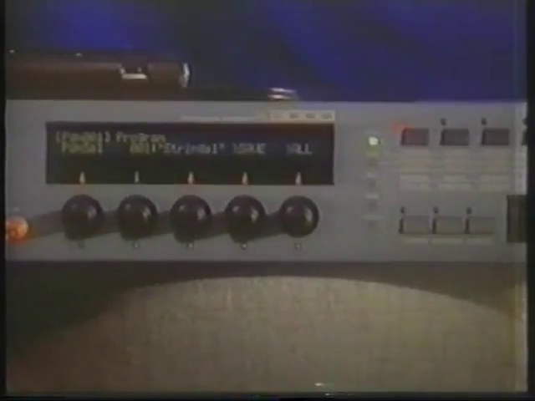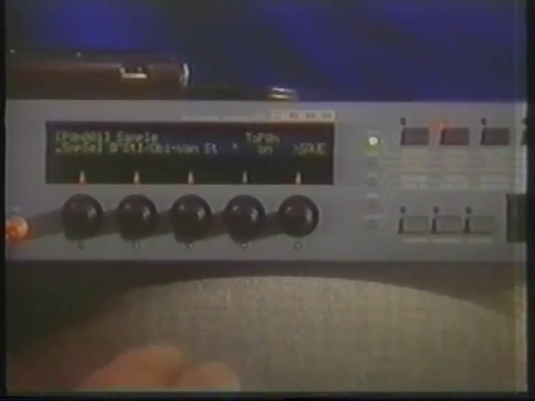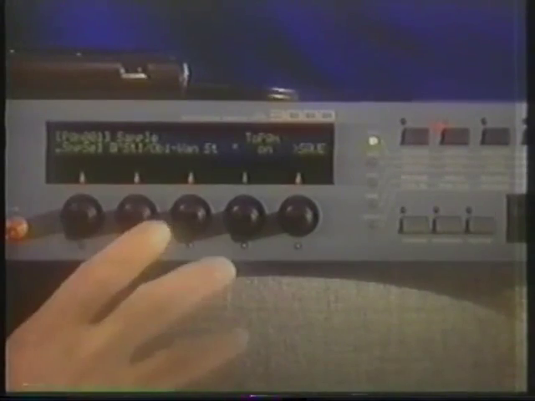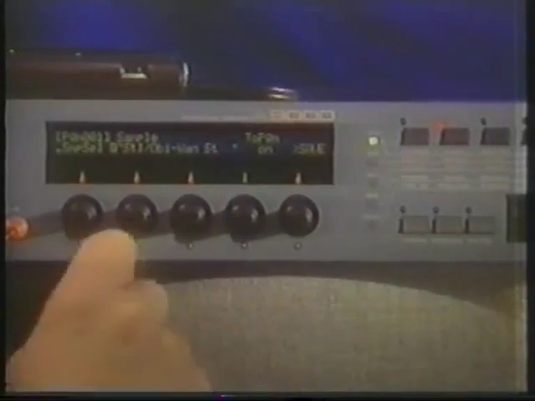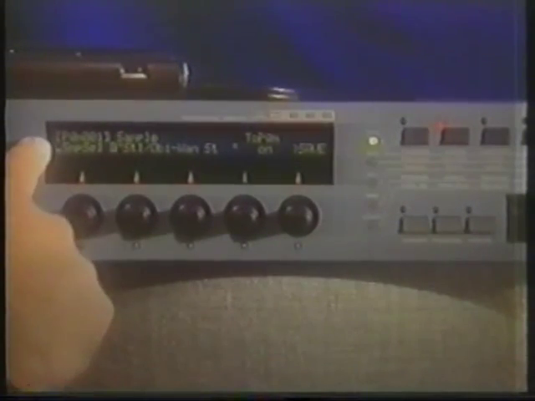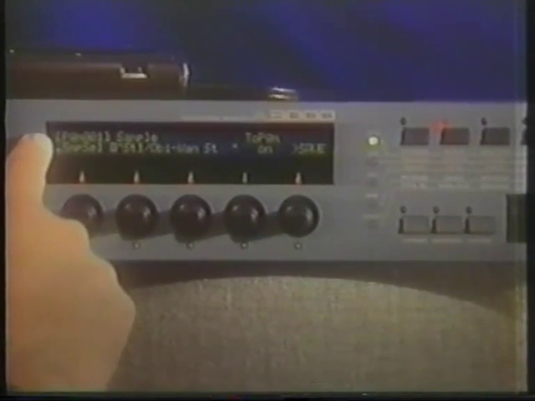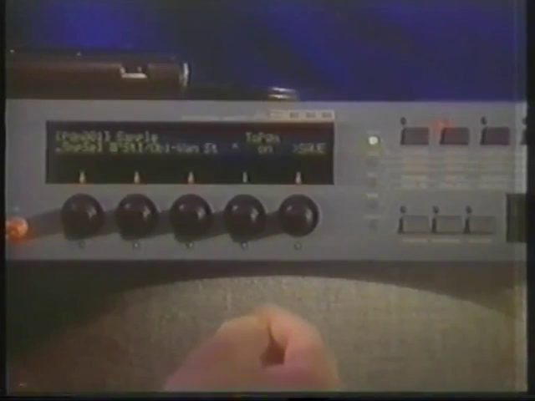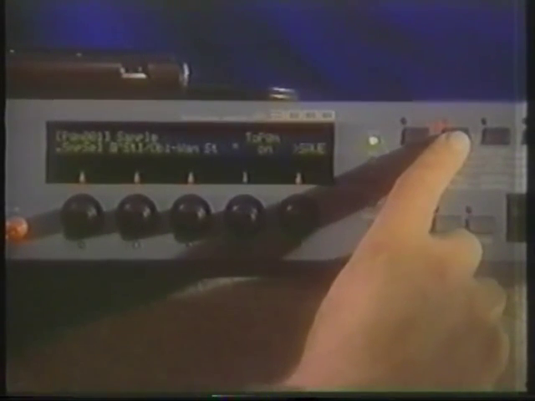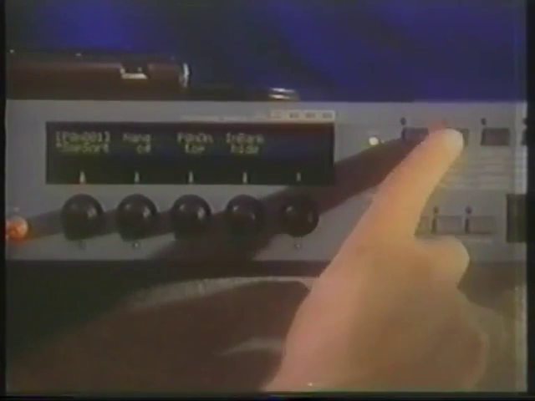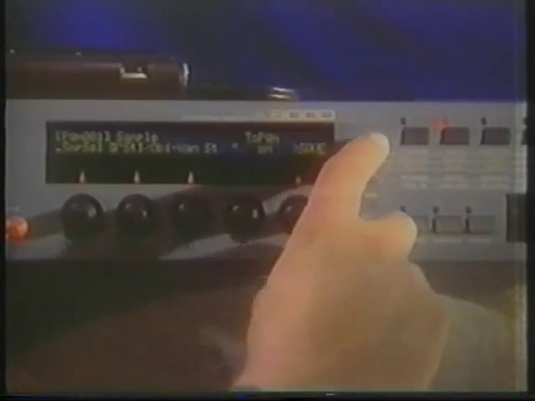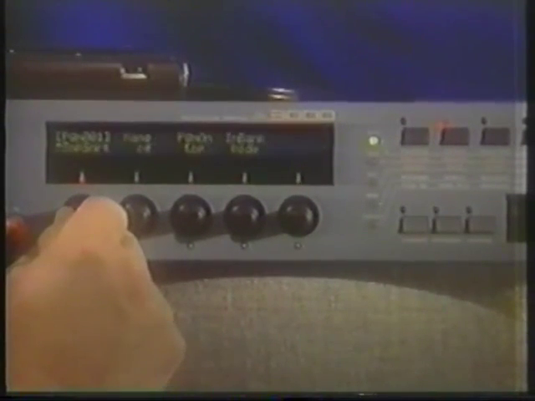There are actually three ways to navigate through all the functions in the A3000, and once we get to the sample function, we can see that there are multiple pages underneath the sample function. This is indicated by this arrow on the left-hand side of the display. We can scroll through the various pages in the sample functions with the function key, or with the mode key, or by using knob number 1.